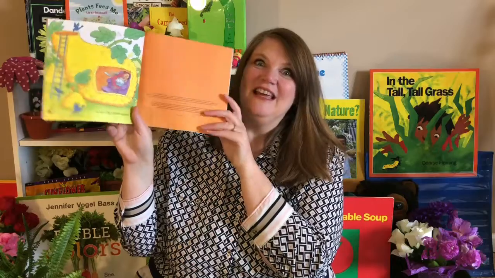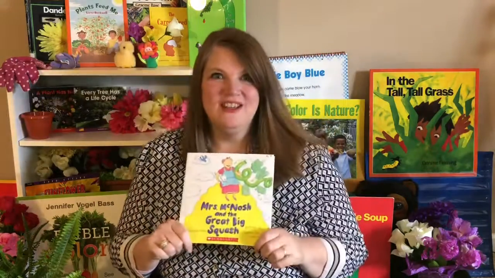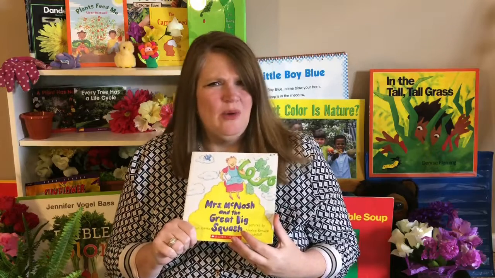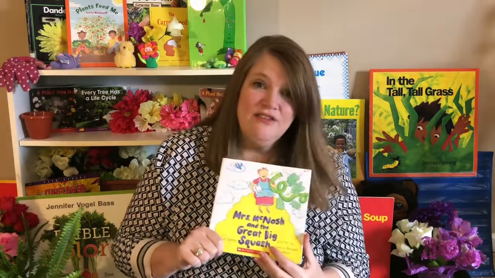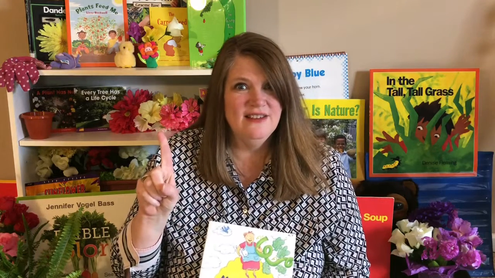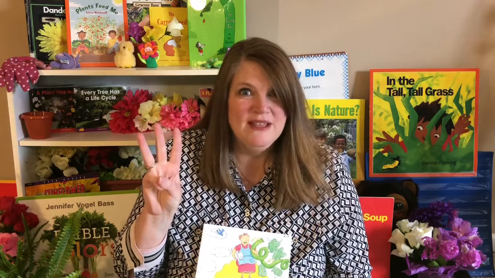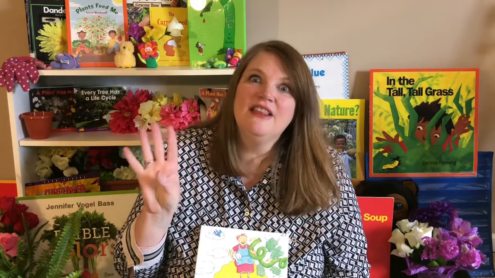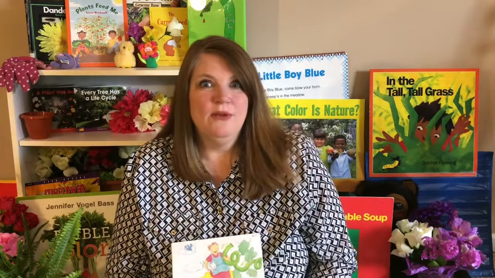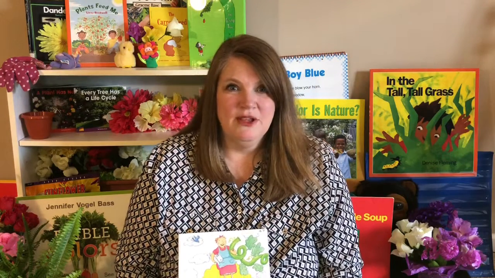That's definitely a great big squash. But even though we know it couldn't really grow that fast, it still follows the same life cycle. It starts as a seed, the roots grow down, the sprout comes up out of the soil, the leaves start to grow, and then the flower or the vegetable or the fruit starts to bloom.